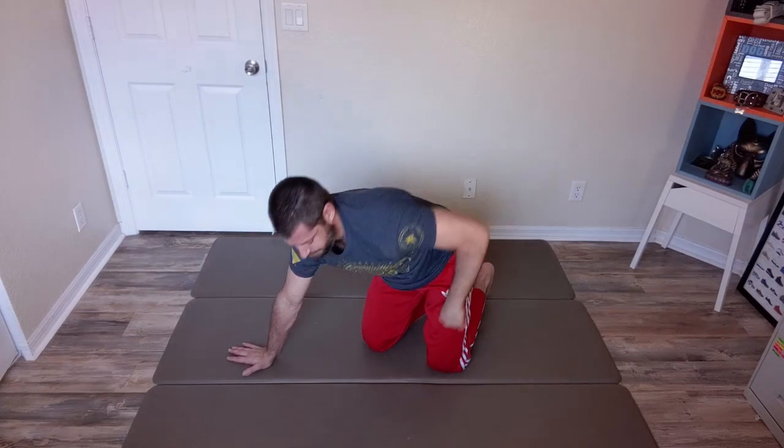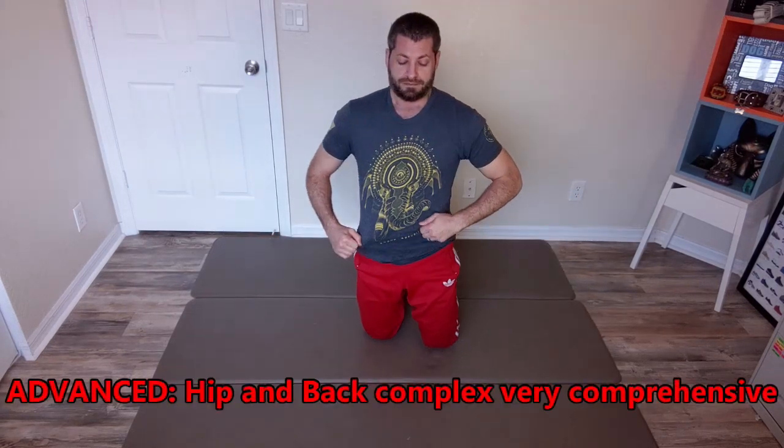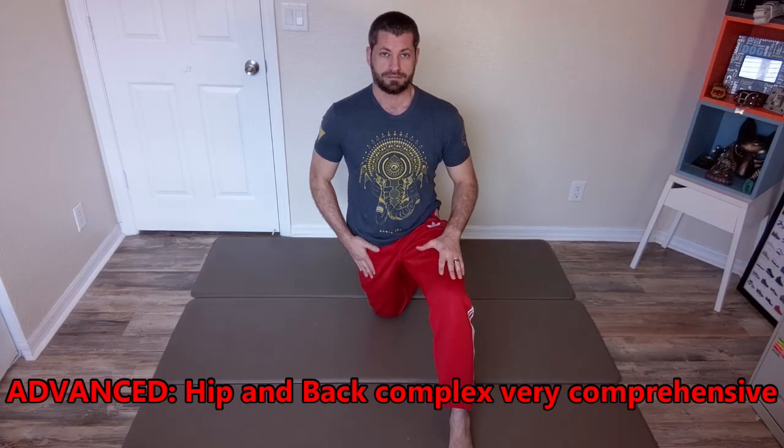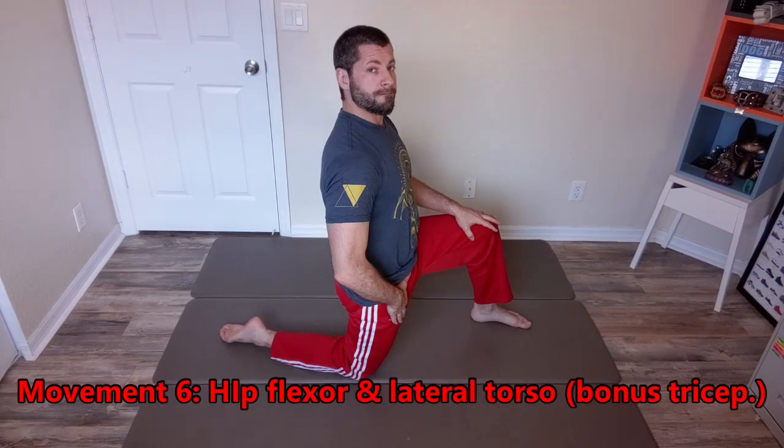Each side differs in how your groin and your inner hip muscles can affect your back, which they do a whole lot. So this is one of my favorite hip flexor stretches. Bring your hip forward. So that's going to be 2 stretches per leg.